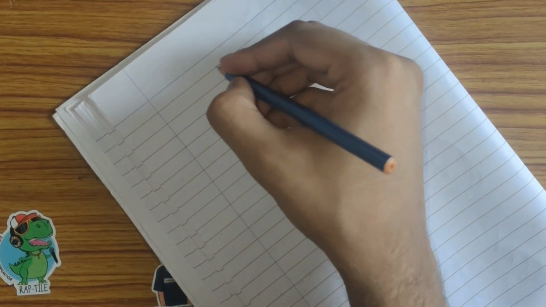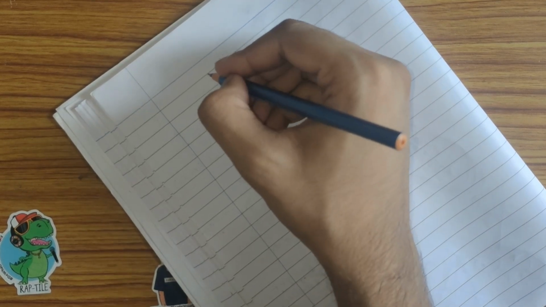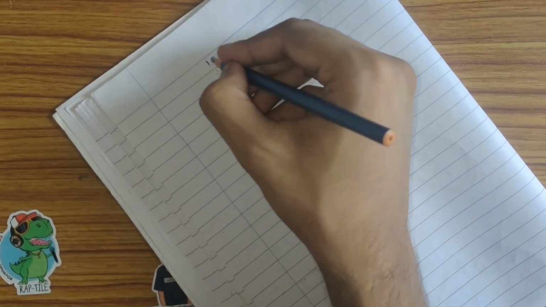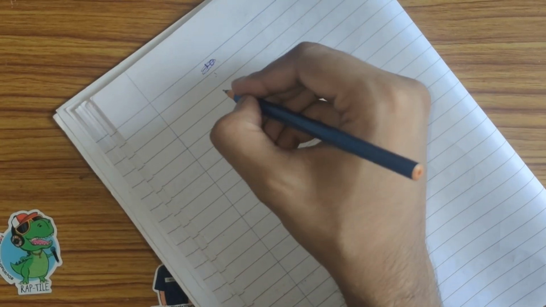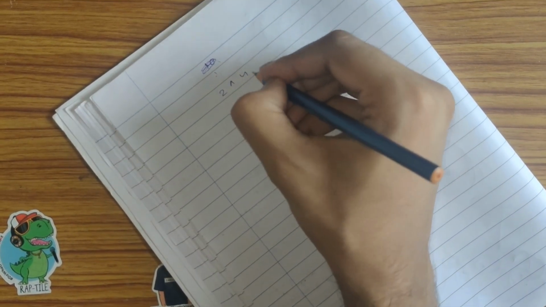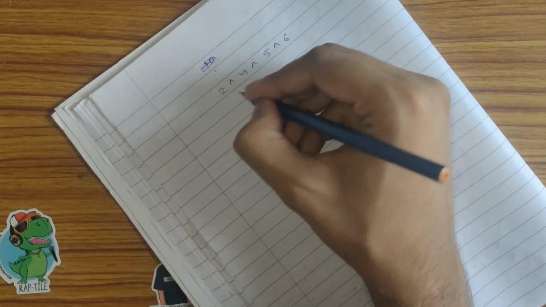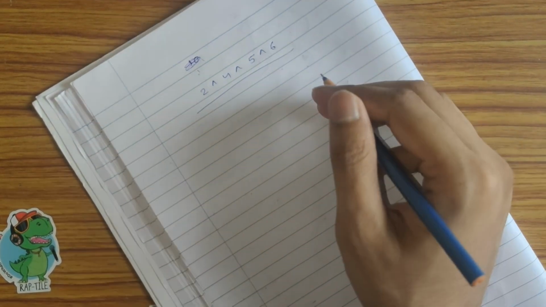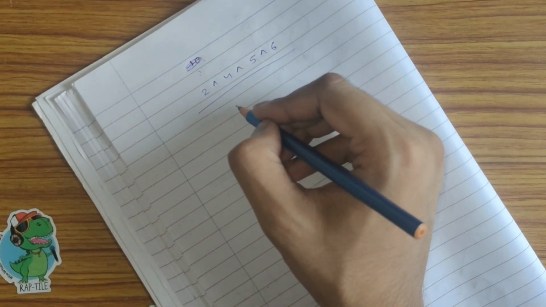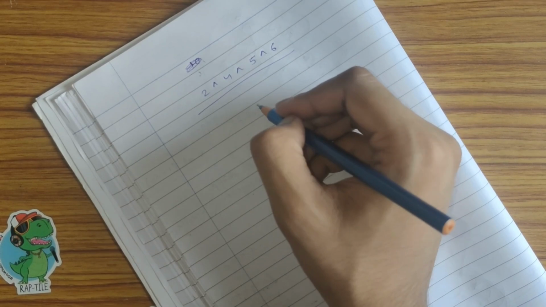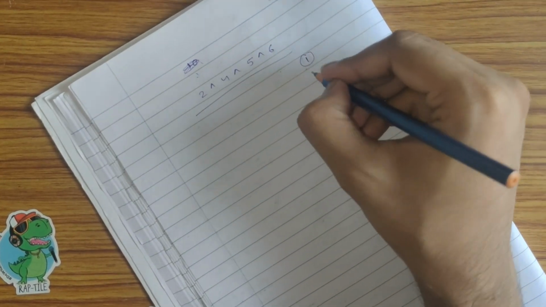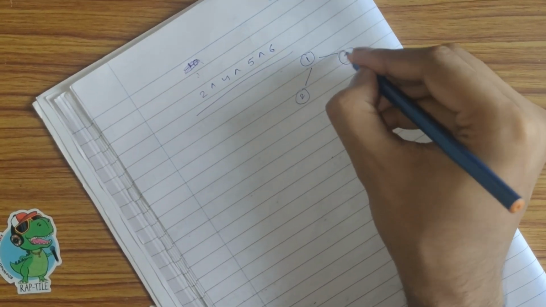Let's see, say we have a total XOR of 10. Let's say this is your total XOR value, okay? And the first subtree, let's consider this only.